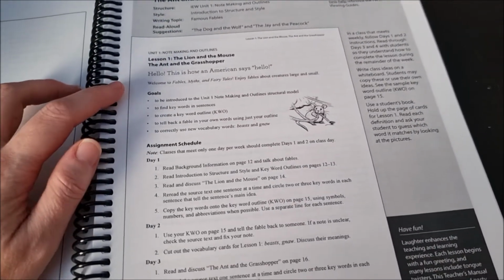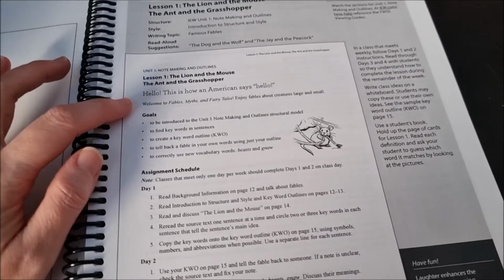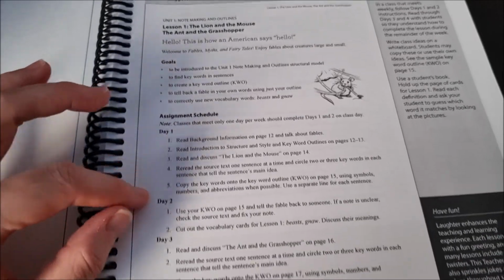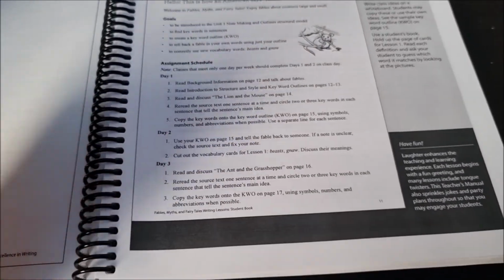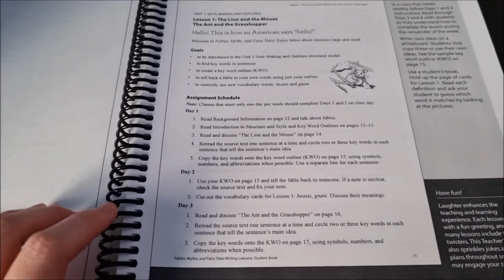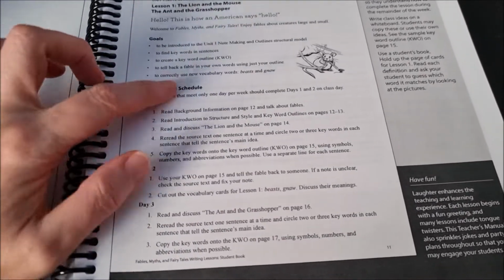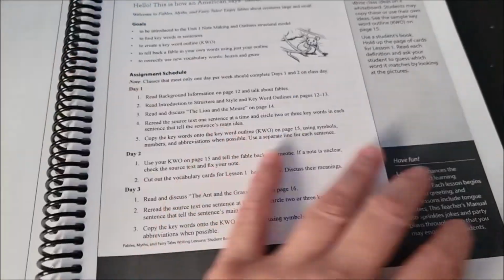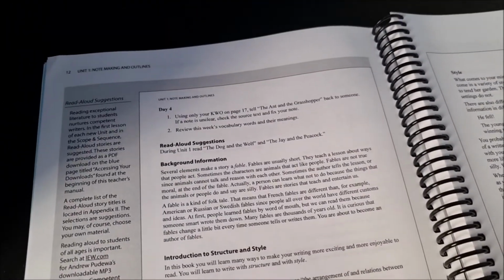Then it'll give you your schedule. So it'll tell you the goals for the lesson, the assignment schedule. So a day 1, a day 2, and a day 3. If you want to combine, so say you want to do it over 2 days, then you'll do day 1 and day 2 together. So there's day 3 and then there's day 4.